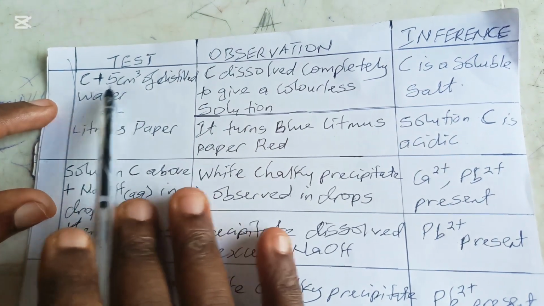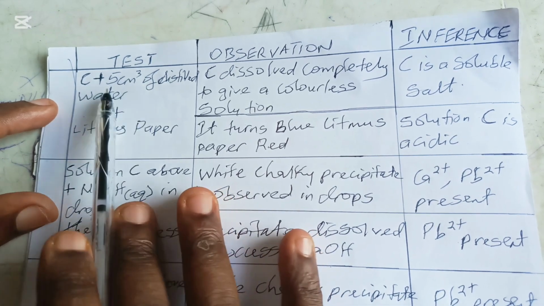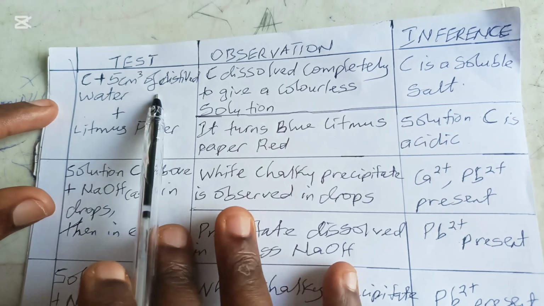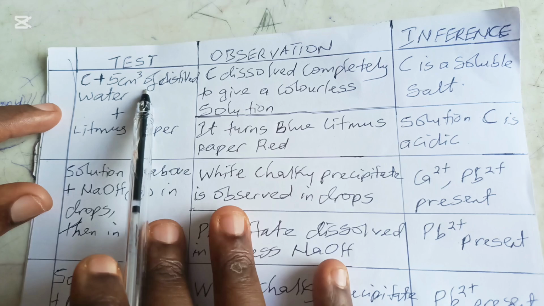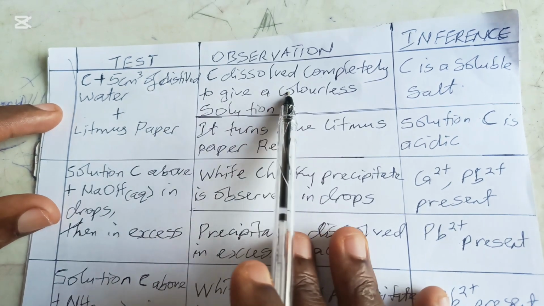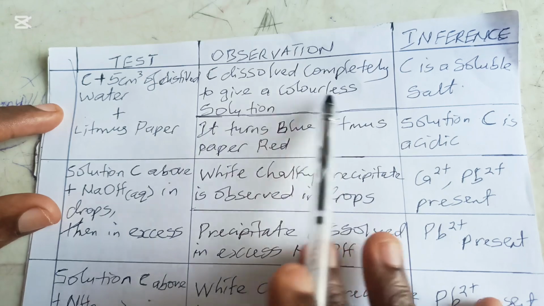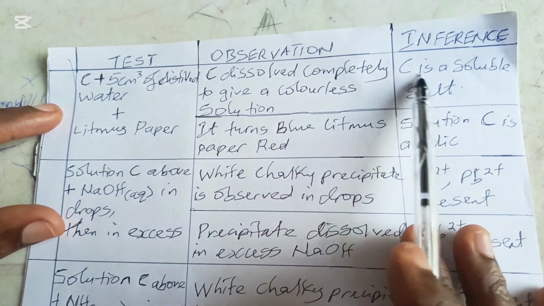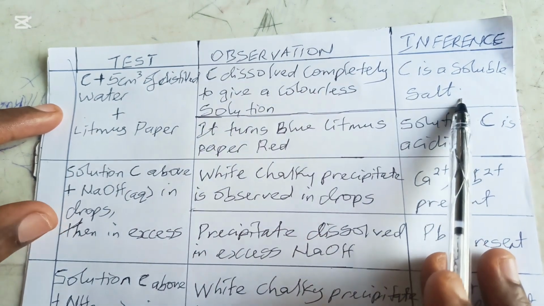Now, C plus distilled water 5 cm cube. In your instruction it might not be 5 cm cube. Please don't just cram it without understanding. When they say you should add distilled water to your C, what you are expected to get is that C dissolved completely to give a colorless solution. In the inference, it will be C is a soluble salt. Since it's dissolved completely, it's a soluble salt.